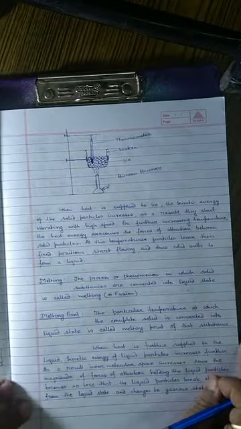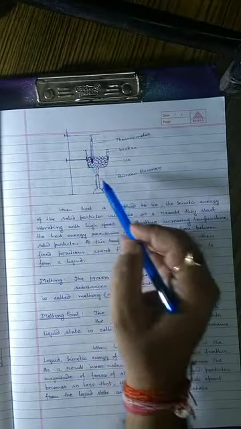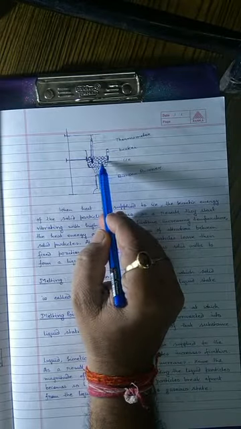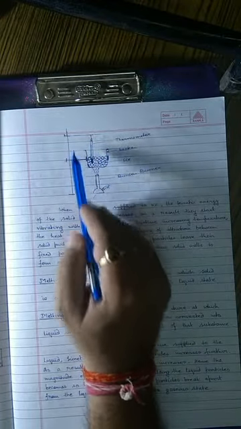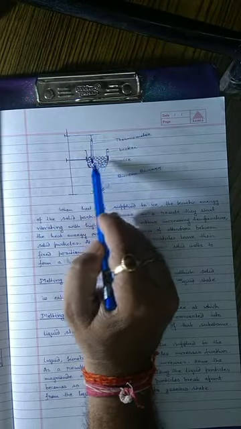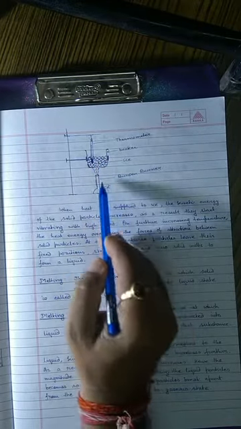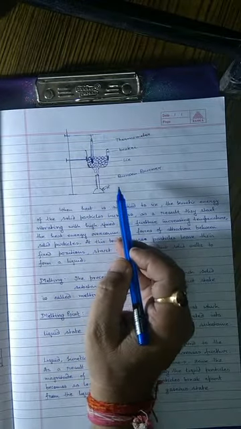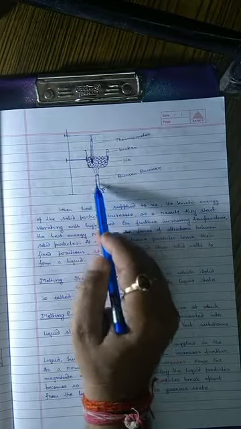You will see that I have drawn a figure here. This is a beaker in which ice cubes are placed. A thermometer is hanging in a stand, and the bulb of this thermometer is in the ice cubes. Now we start heating this beaker filled with ice cubes. This is called a Bunsen burner.